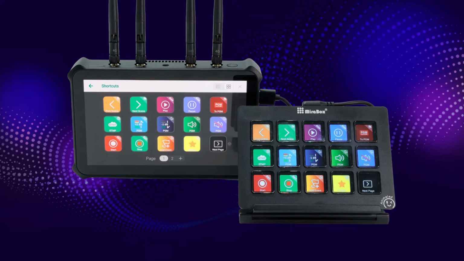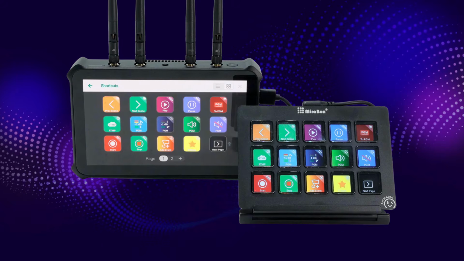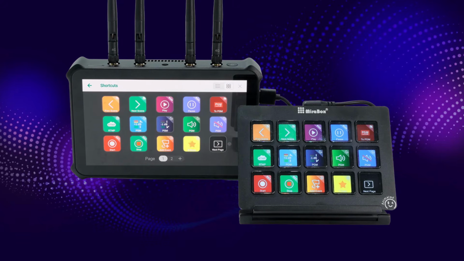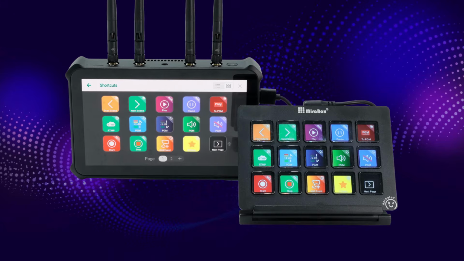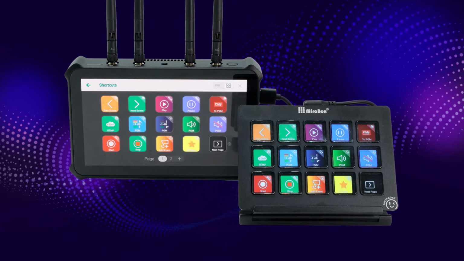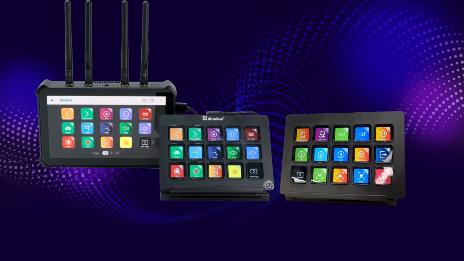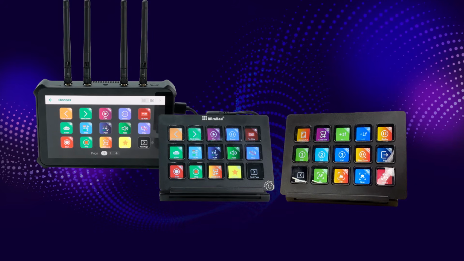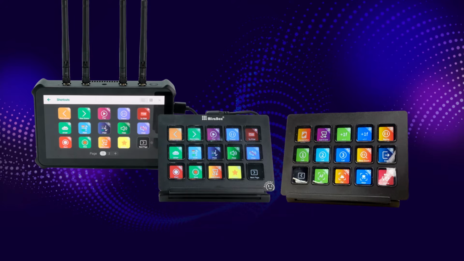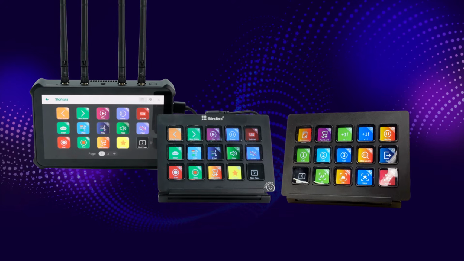When your Magewell Stream Deck is connected to the Director device, it will share the icons and layout. Go back to the main screen. Now you can use the keyboard to control your show conveniently. If one Stream Deck cannot satisfy your operation needs and you want to avoid the trouble of page turning, plug in multiple Stream Decks to expand to a larger layout.